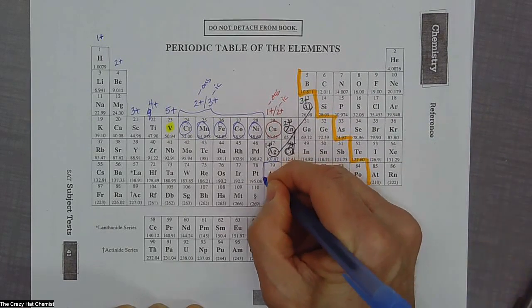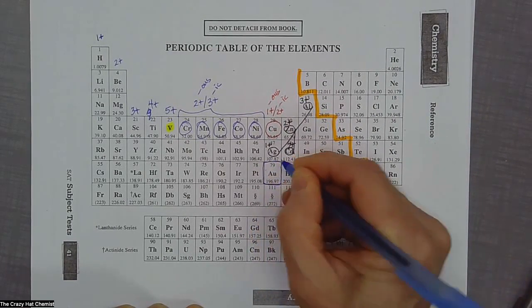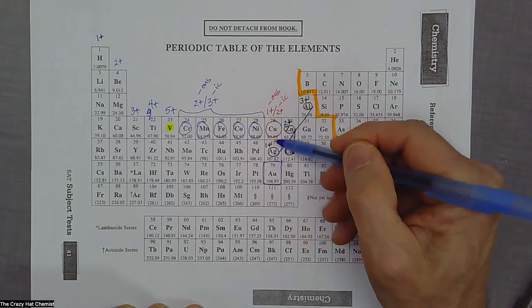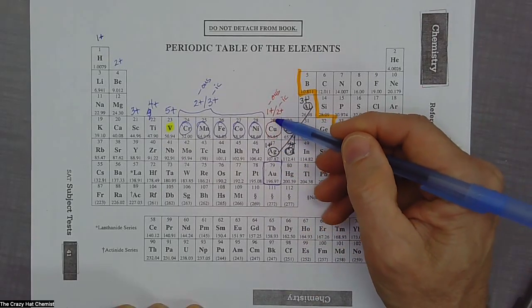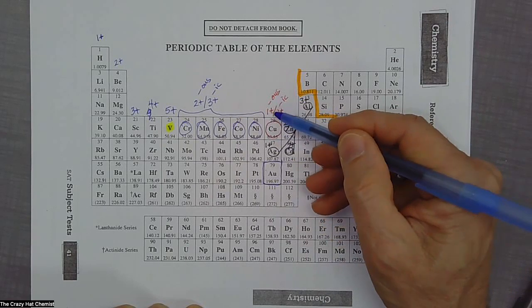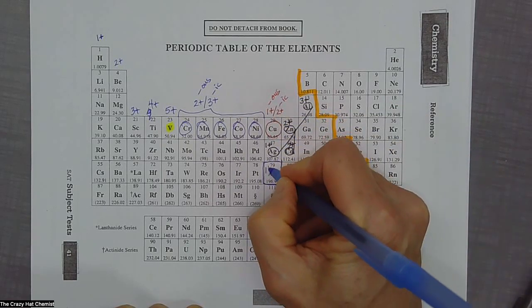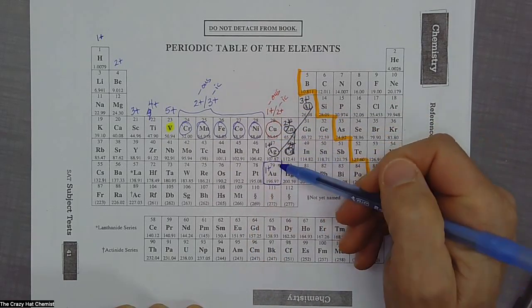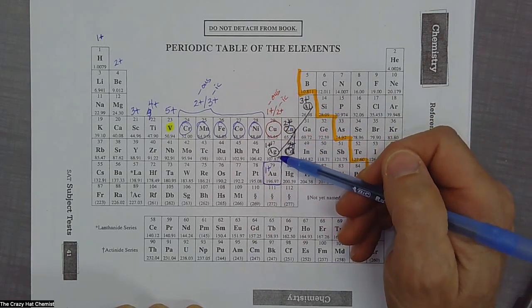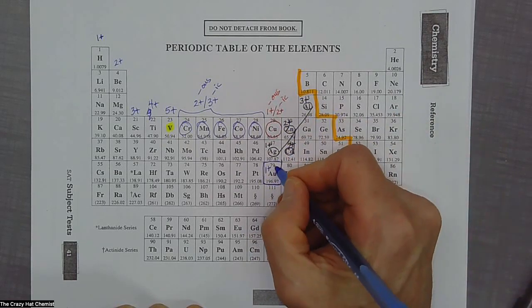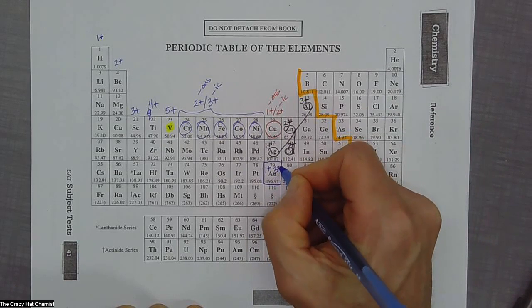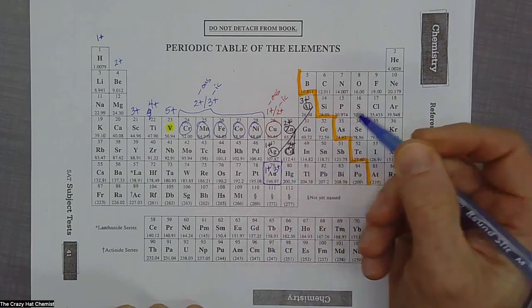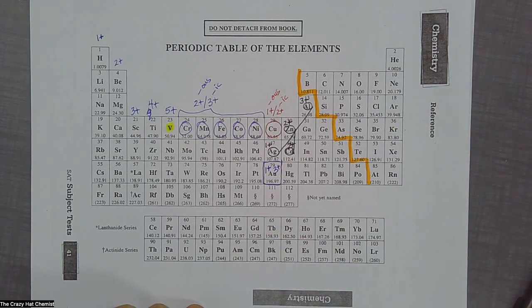Then we have gold. And gold has a common charge between the copper and the silver. And the common charge that copper and silver has is a 1 plus, so gold has a 1 plus. Gold is actually worth more than either copper or silver, so it also has a 3 plus charge. That's actually not why it has a 3 plus charge, because it's worth more. I'm just trying to get you a way to memorize it.